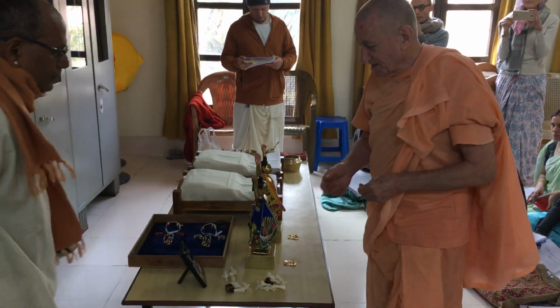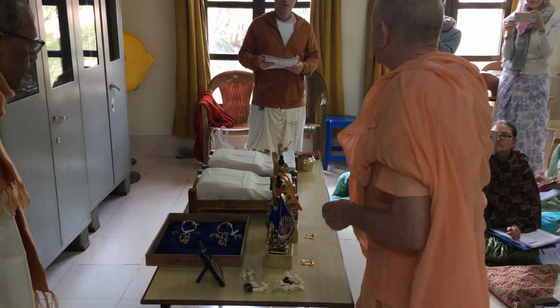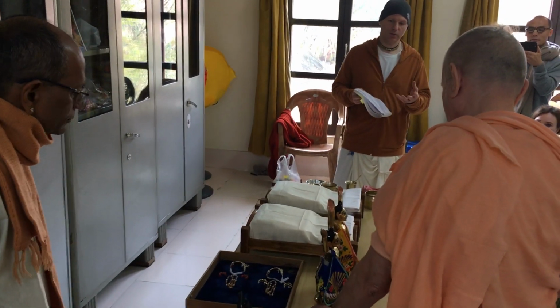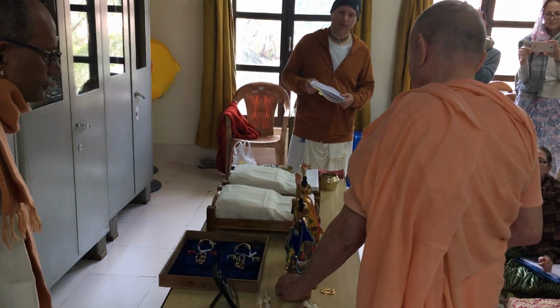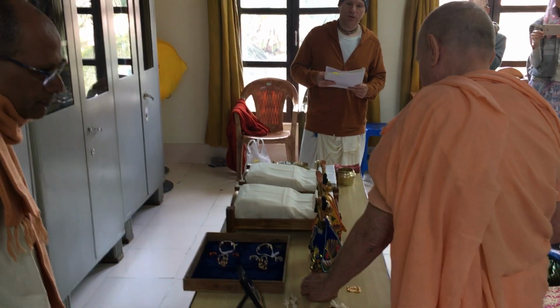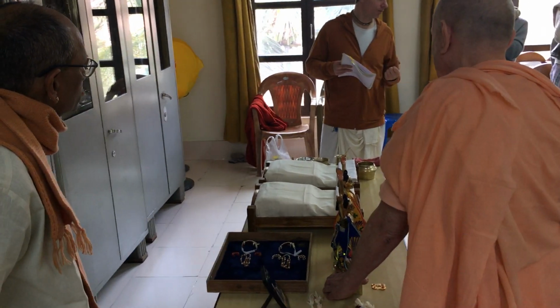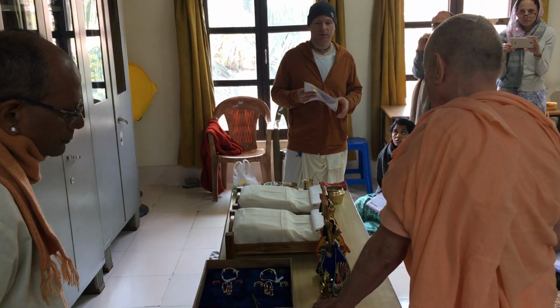Now we put the night clothes on. As mentioned, oftentimes we'll change to night clothes. In this case, we'll just have that understanding. Depending upon the weather, we may take a chadar off, or we may leave it on, depending upon the temperature.